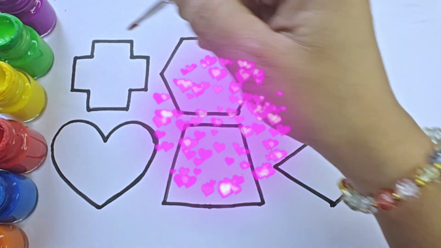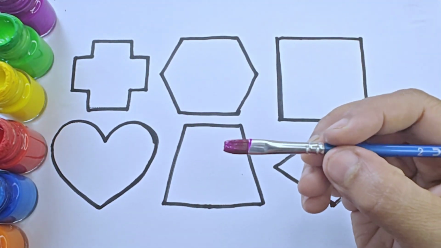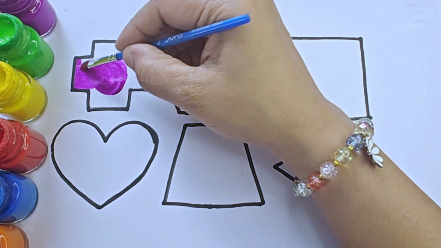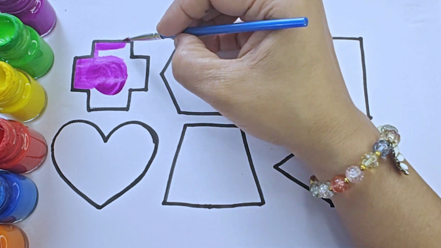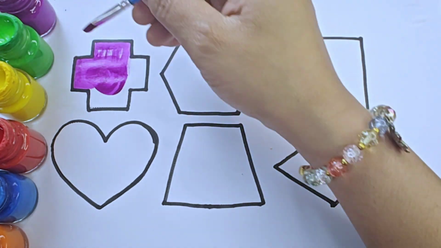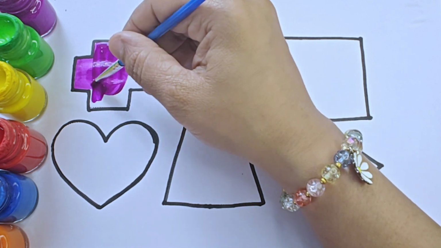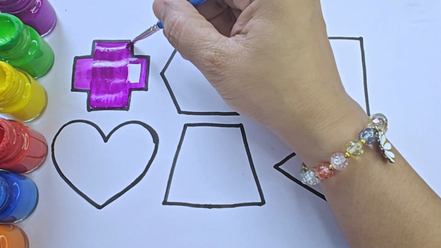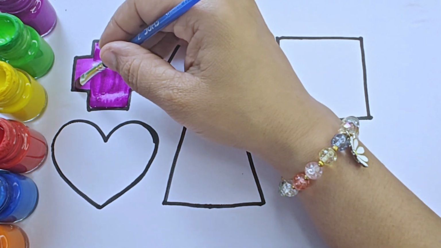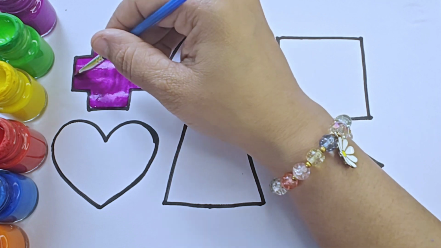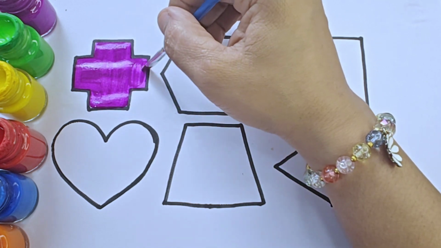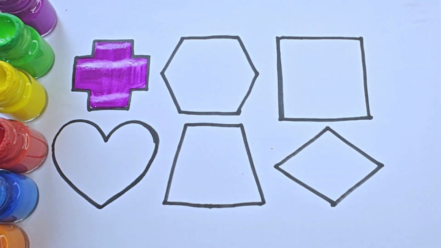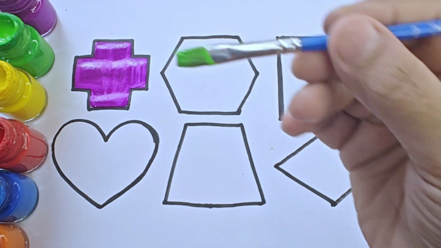Let us color these shapes. It is purple color. It is cross. It looks like an addition symbol. It is green color.